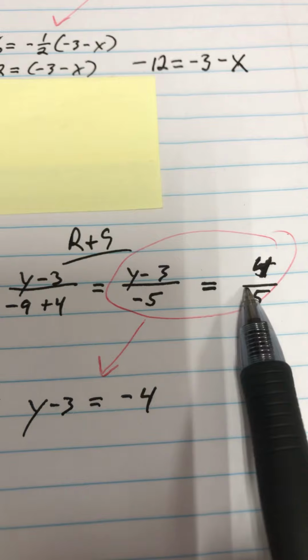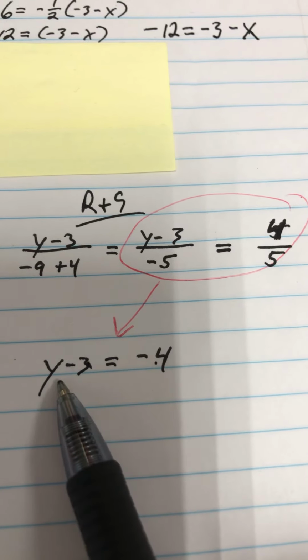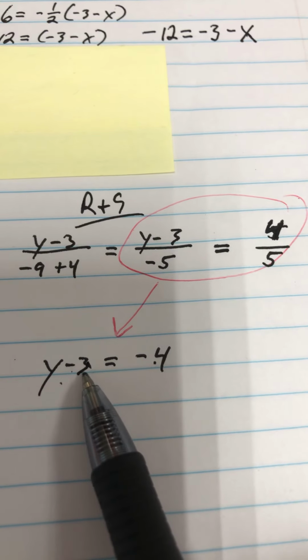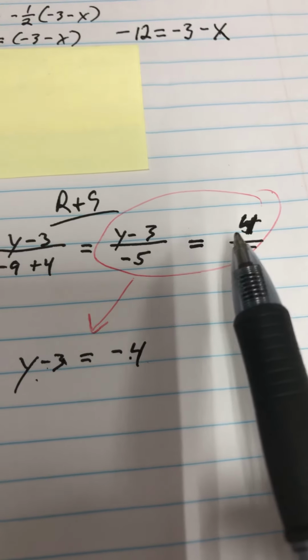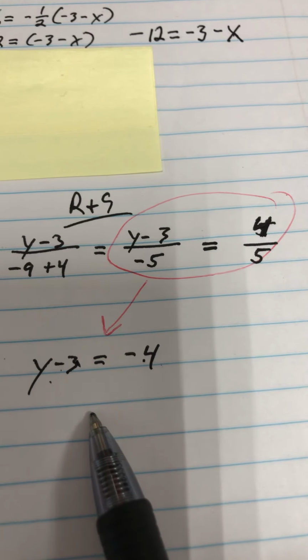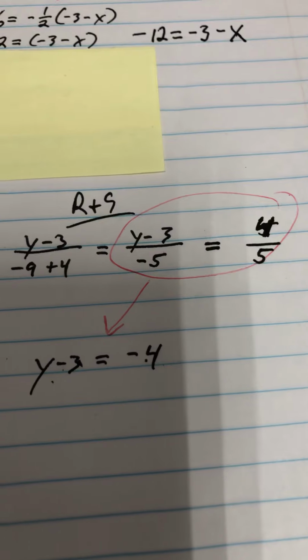So you're going to take this, and I started to work it out for you. I multiplied everything by a -5. So I multiplied by -5, so I'm just left with y equals, or y minus 3 equals negative 5 times 4/5, which gives me a negative 4. Now all you have to do is solve for y. So add 3 to both sides. That would give you your y value.